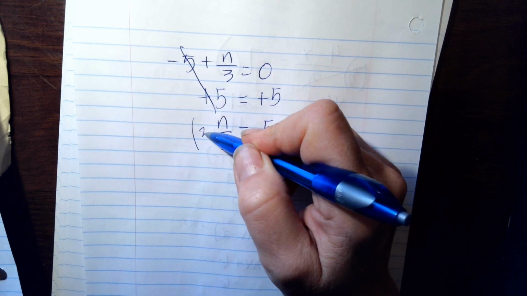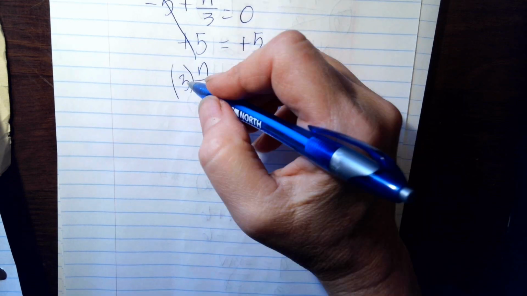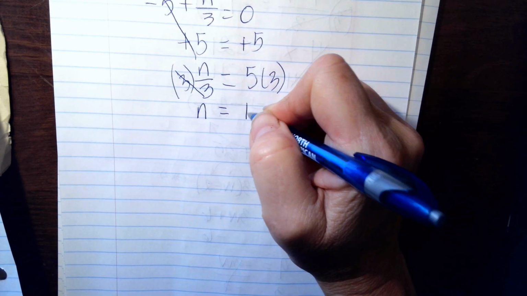They're dividing, so we multiply. Anything we do to one side, we do to the other. This cancels each other out. We're left with n equals 15.